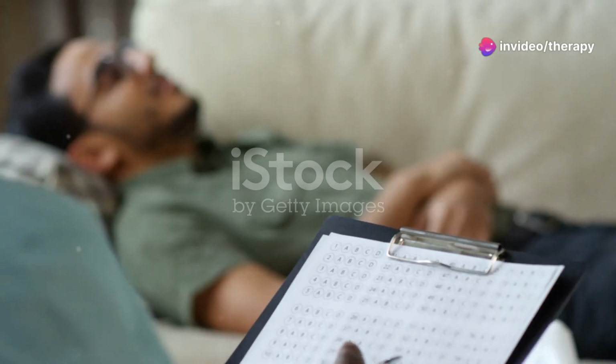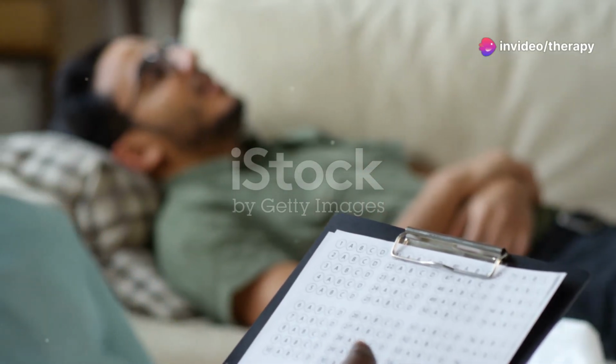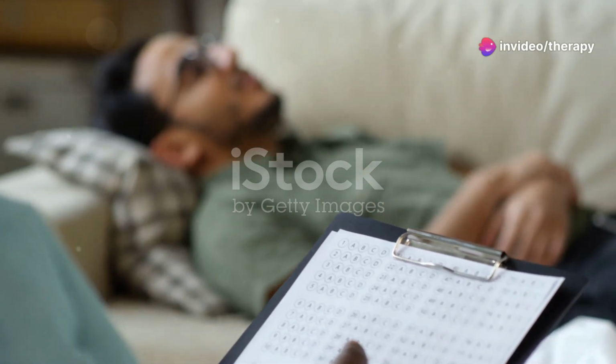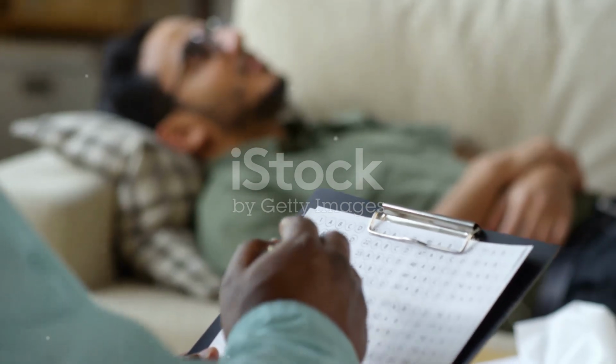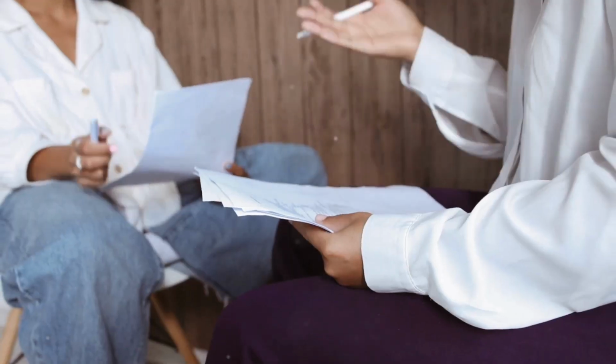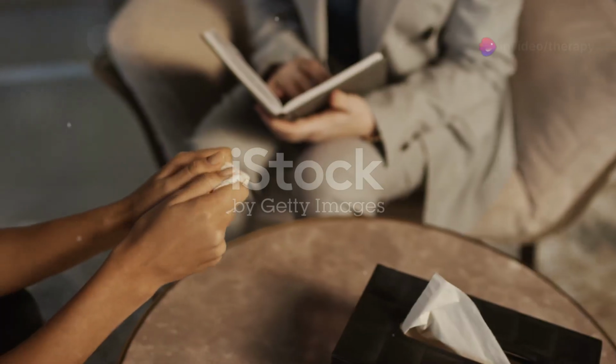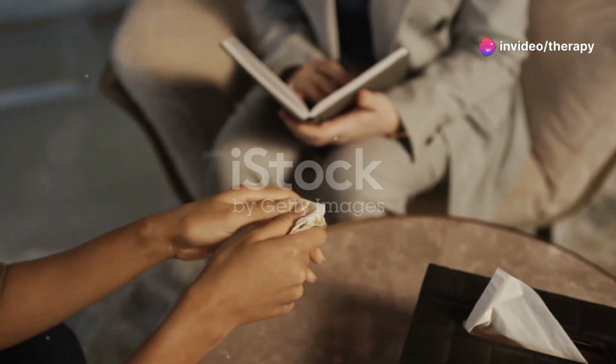First off, why are treatment plans so important? They provide structure, ensure continuity of care, and help track progress. Plus, they're often required for insurance purposes. Having a well-crafted treatment plan can make all the difference in your client's journey.